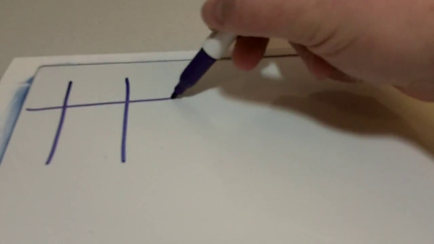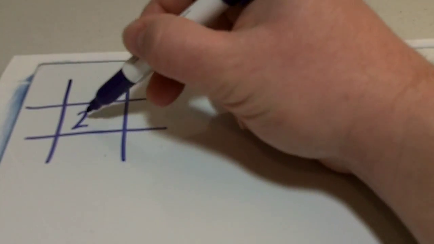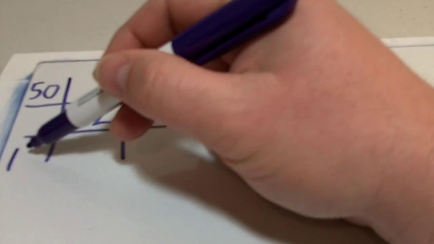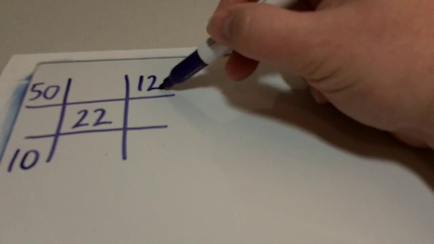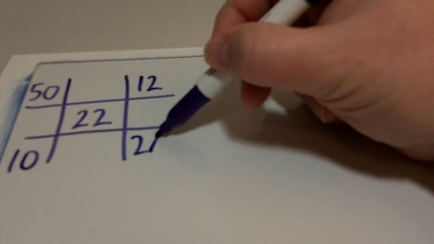Since it's an alligation, we'll draw out a tic-tac-toe grid. In the dead center, we'll put our desired concentration, which is 22%. In the top left, we'll put our higher percentage strength, and in the bottom left, our lower percentage strength, and then we'll figure out our differences going diagonally. On this side, it's 12, and over here, it's 28. Those represent parts. If we took 12 parts of 50% and 28 parts of 10% and mixed it all together, we'd get a 22% solution.